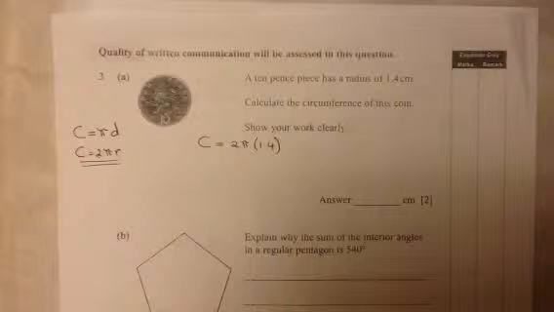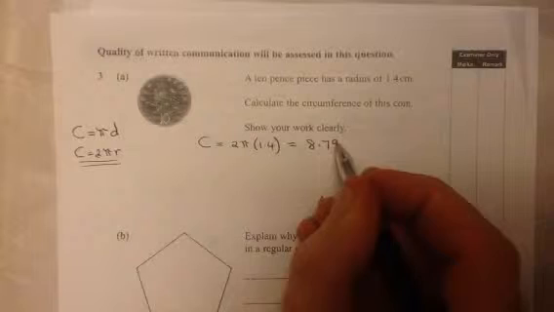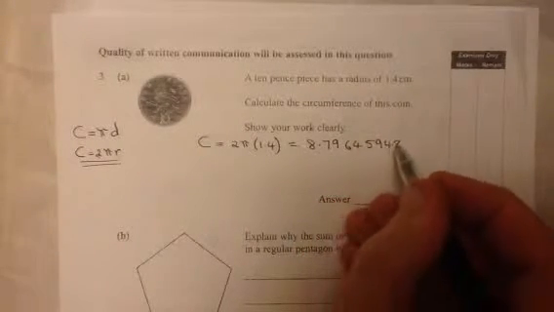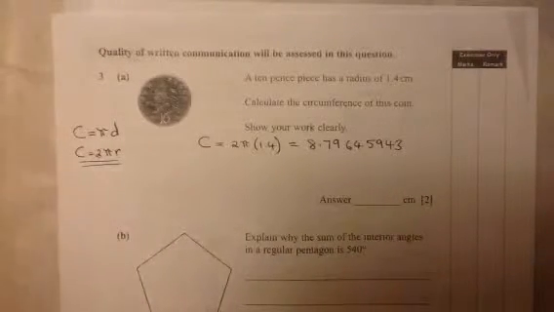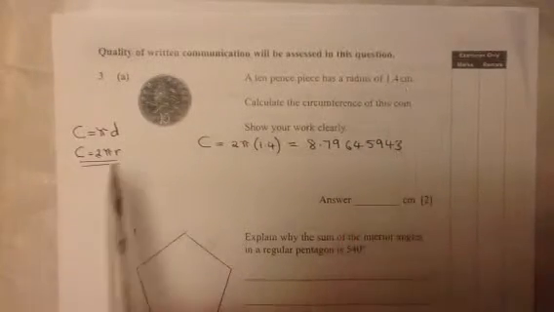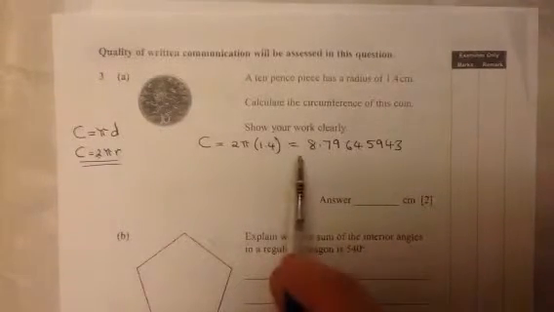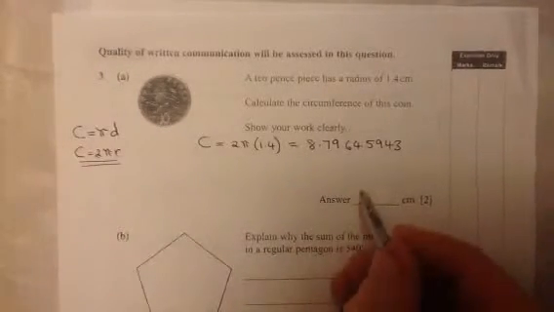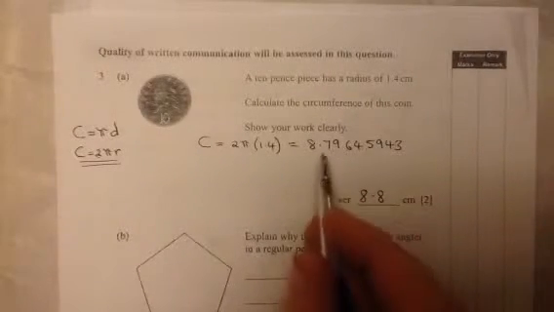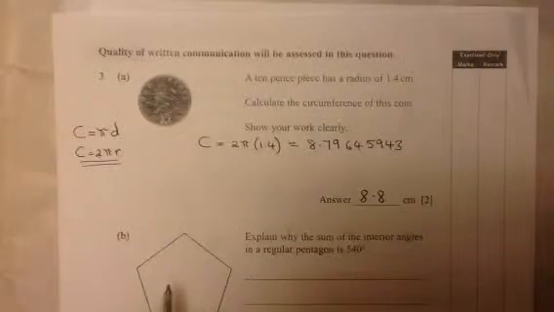Okay, so we'll go to our calculator, and that comes up as 8.79645943. Now, clearly we're not going to give our answer to 7 or 8 decimal places when our original value for the radius is only given to 1 decimal place. So most people would say, okay, we're going to round this to 1 decimal place, so it's 8.8 centimetres. Okay, this is the first decimal place. The next number is bigger than 5, so it rounds up.